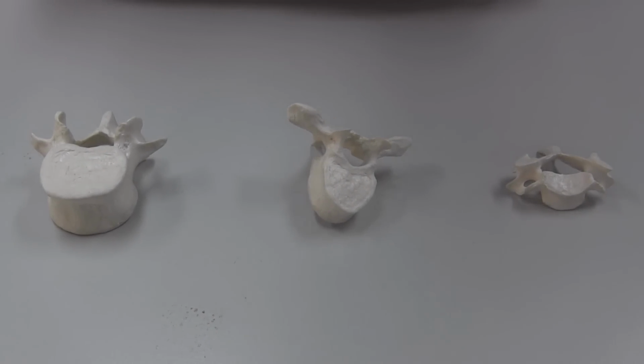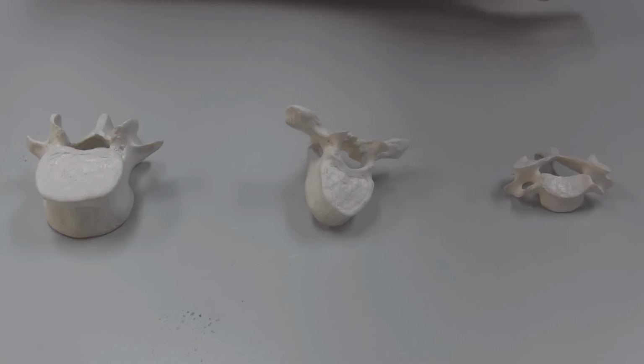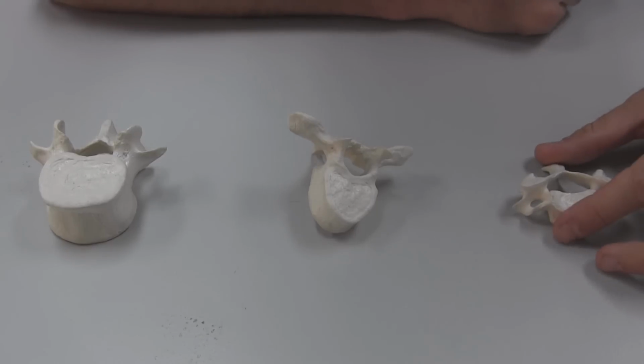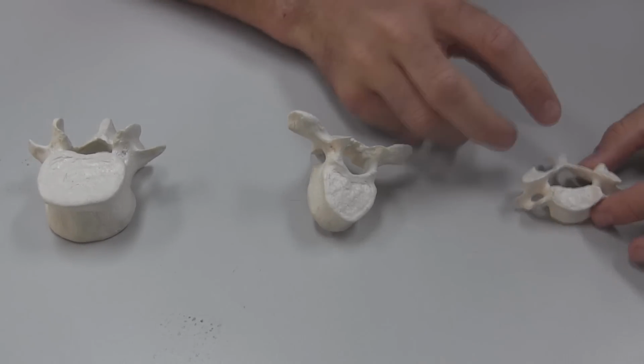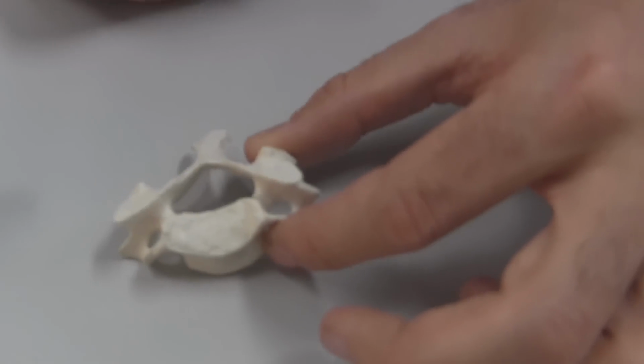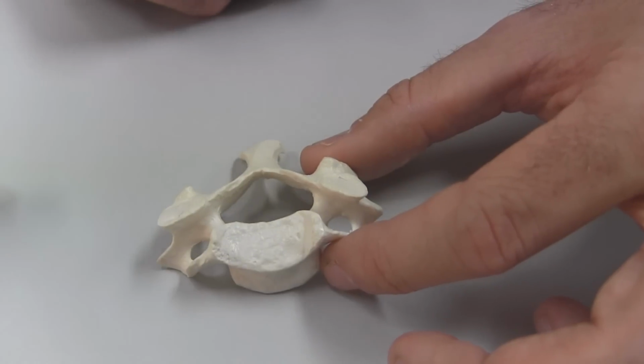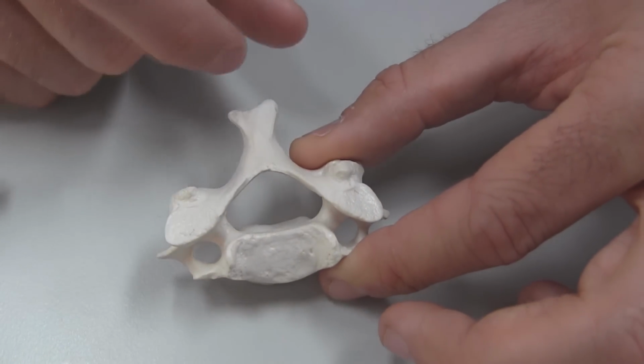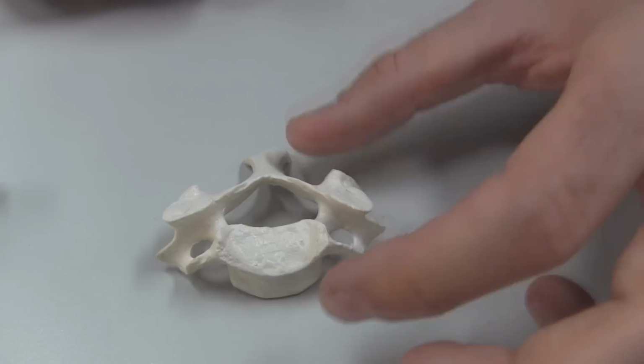So here we're looking at three different typical vertebrae from each of the sections. This is C3 to C6, somewhere in there. I know that because it's got the transverse foramen, which are those two holes in the lateral sides of the vertebrae. And it's also got the bifid spinous process, so the spinous process splitting into two.